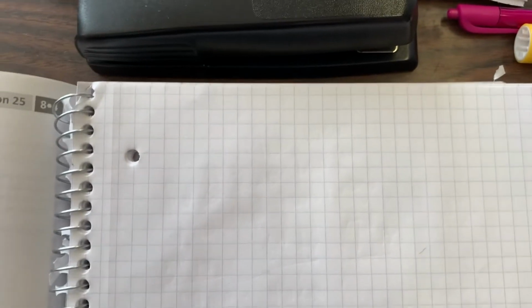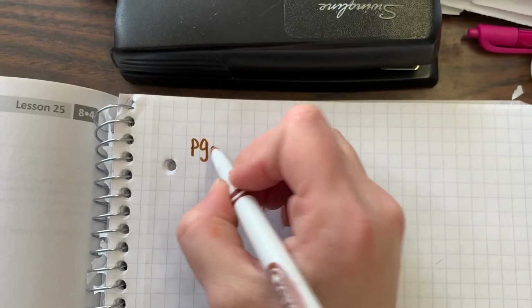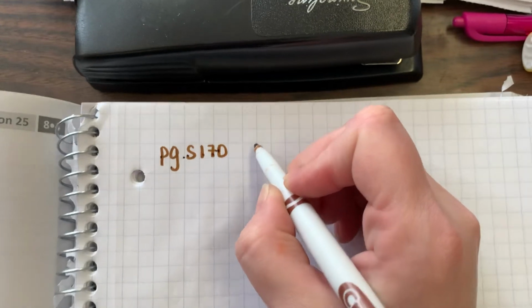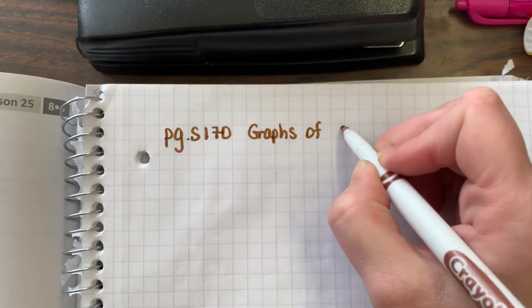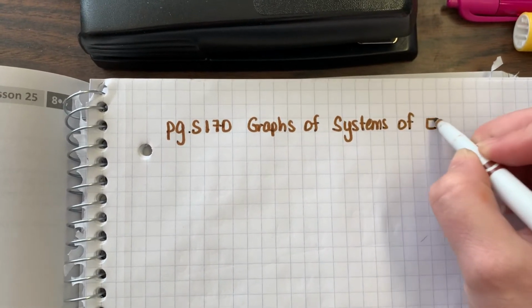Okay, so you'll need a sheet of graph paper. We're going to be working on page S.170. It's lesson 25, and we're going to be looking at the graphs of systems of equations.